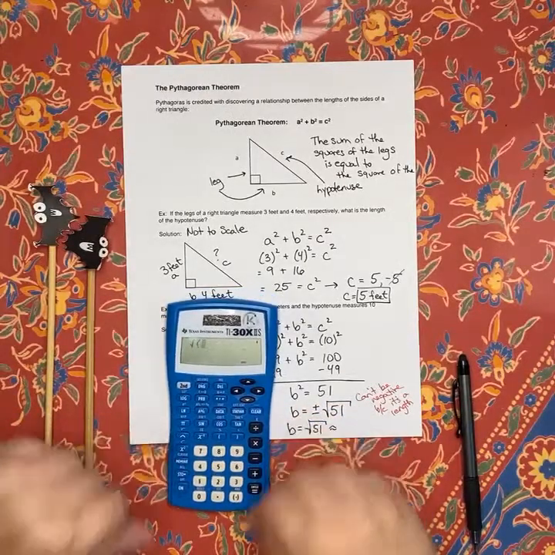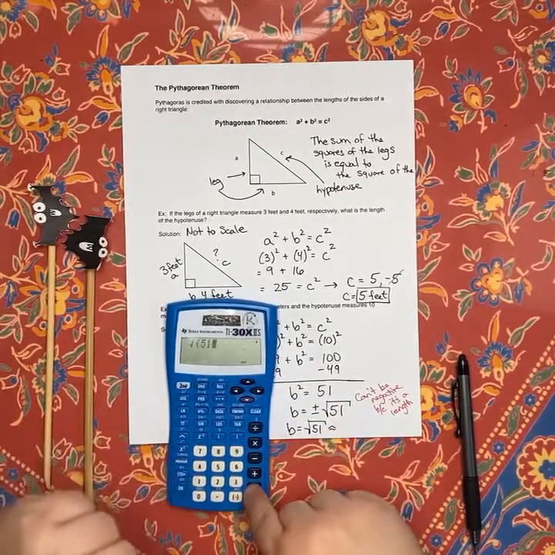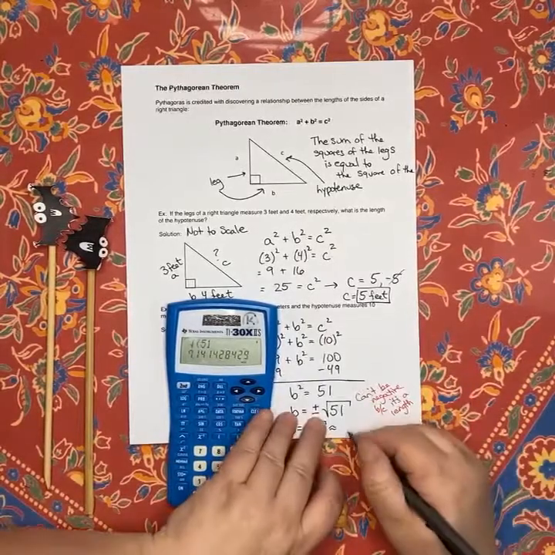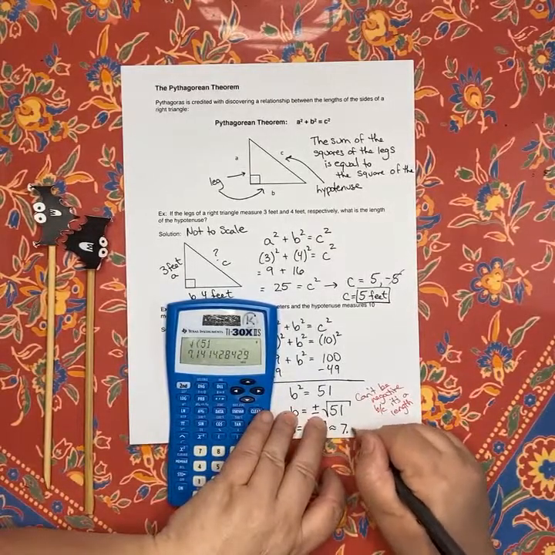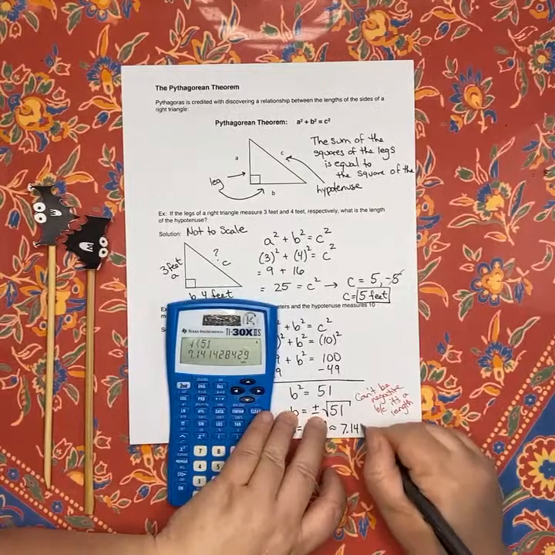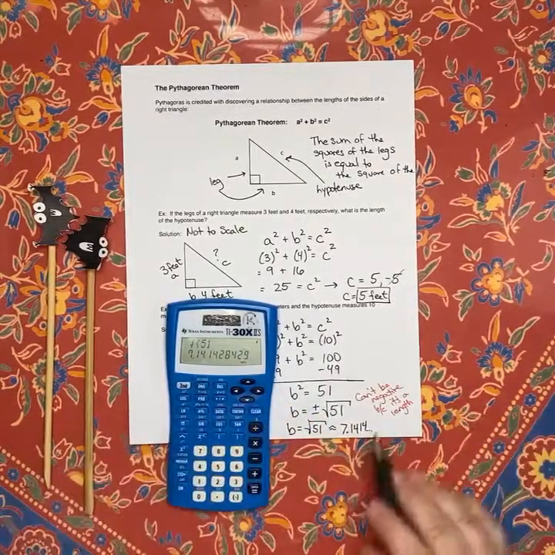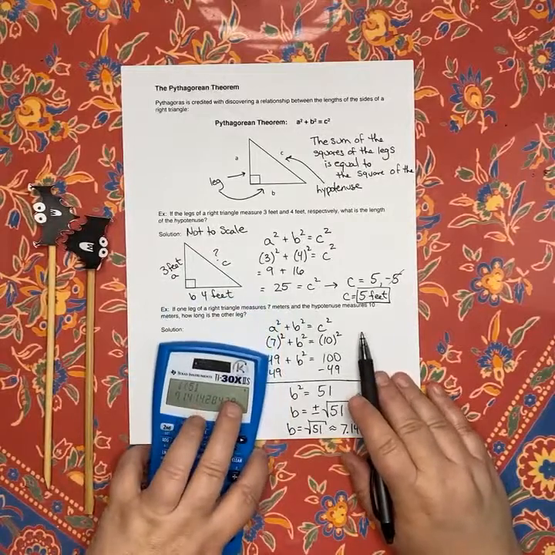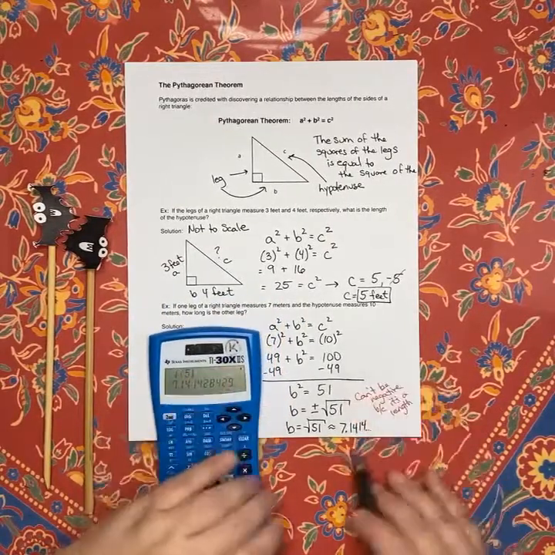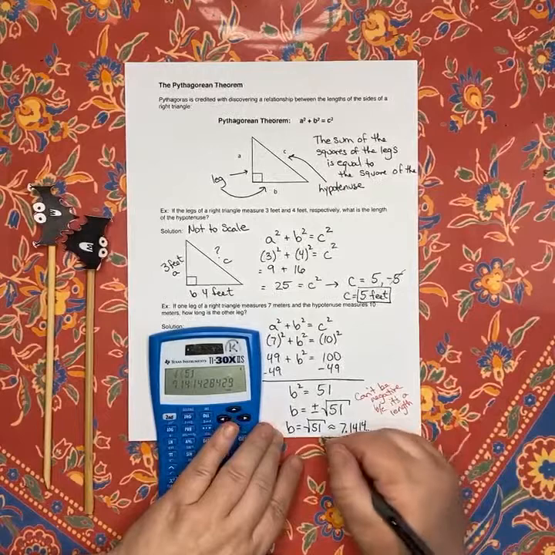Move this down a little bit. And then 51. And I get approximately 7.141428 and some other stuff. And so this problem doesn't say how to round the answer. So it could be that what it wants is the radical 51.